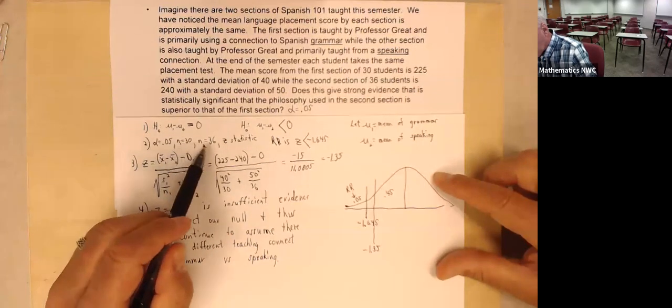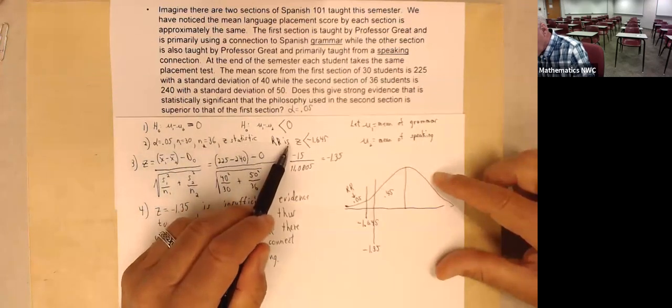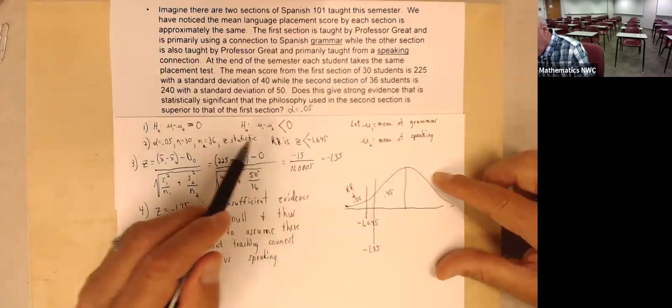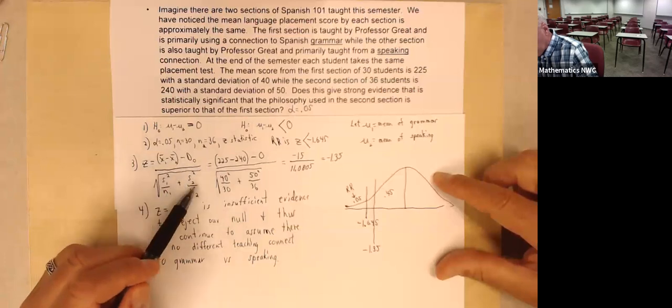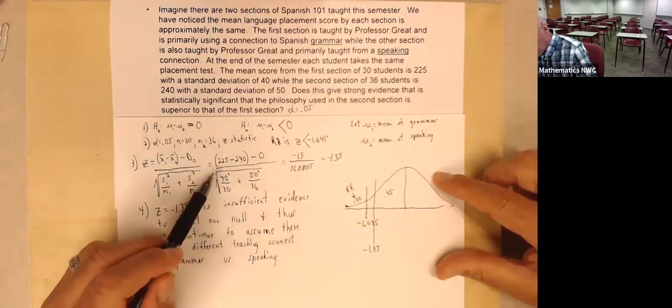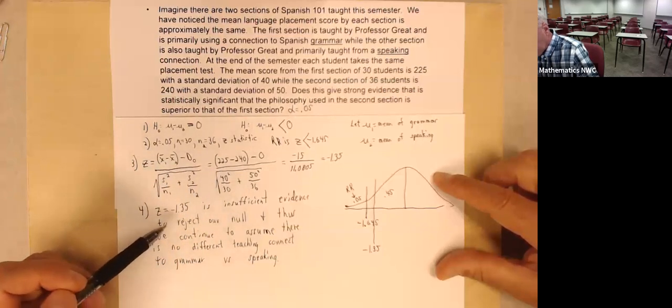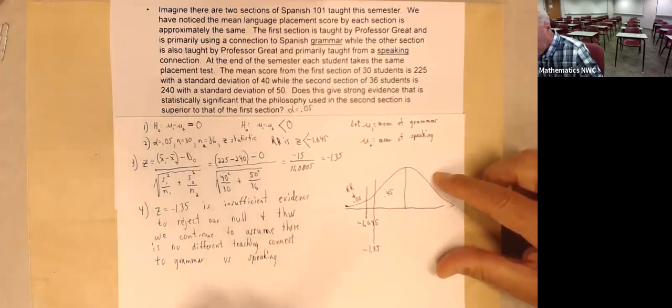Most of this is still the same. Rejection regions are found the same way. Your formula for Z is quite a bit more complicated. That takes some extra work. The conclusion is basically the same that we've been doing.